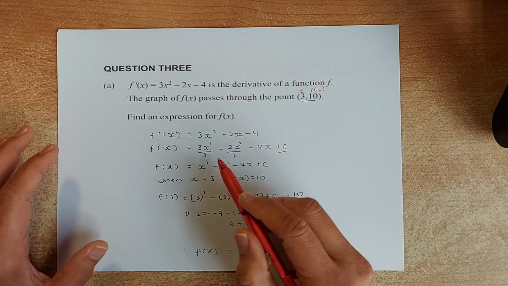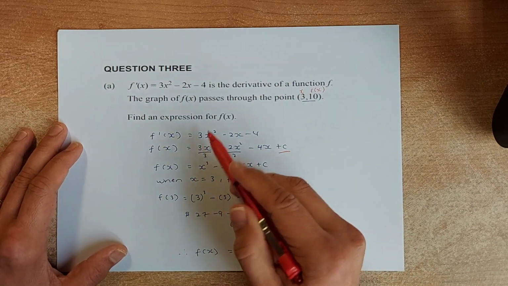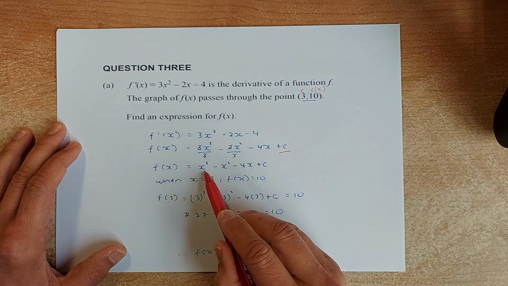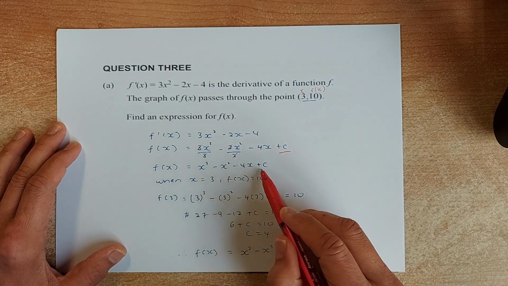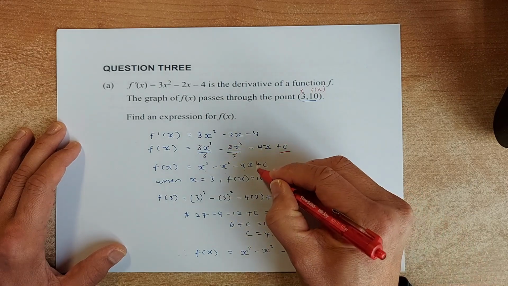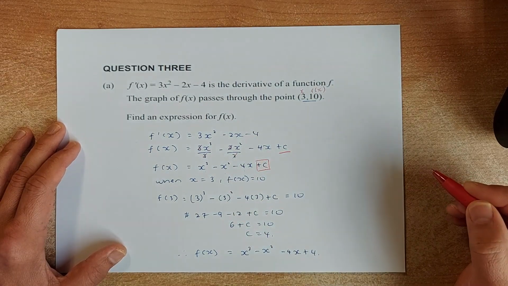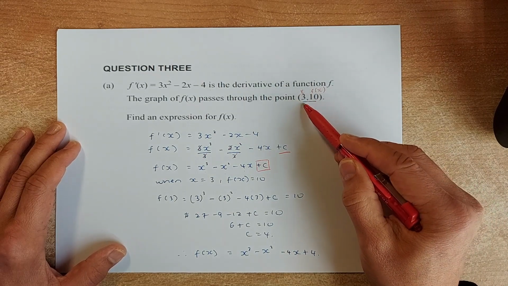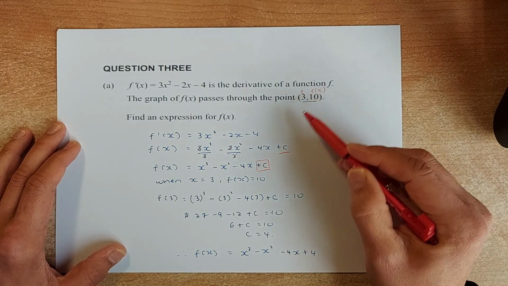Okay, so you simplify them. So f(x) is going to be 3 and 3 will cancel out, 2 and 2 will cancel out. So you simplify to be x cubed minus x squared minus 4x plus c. So your job now is to find the constant c. To do that, you must substitute this value, x is 3 and f(x) is 10, to solve for c.